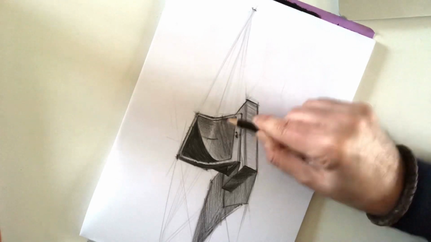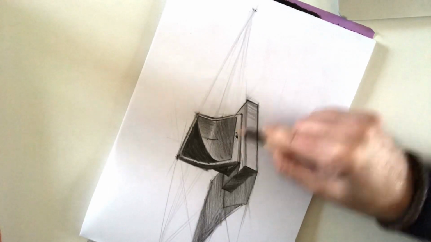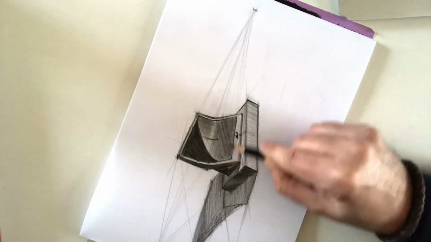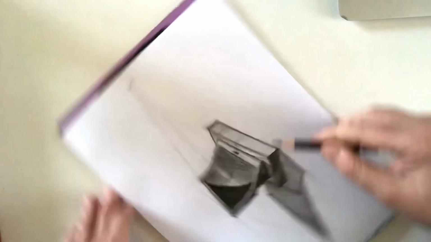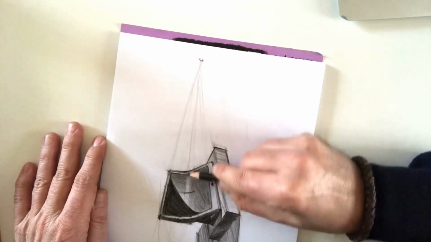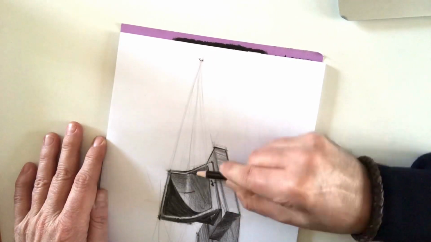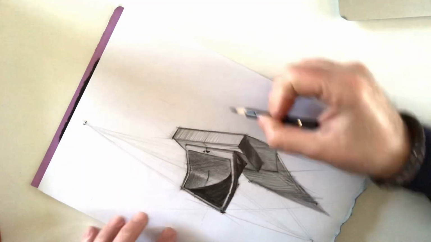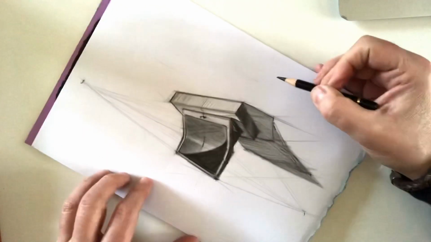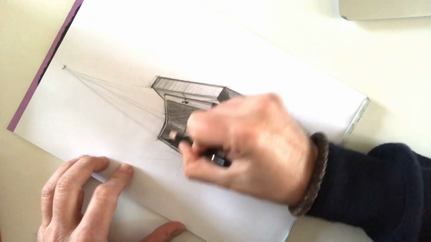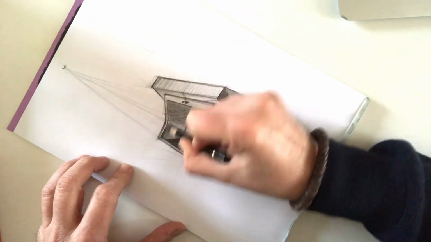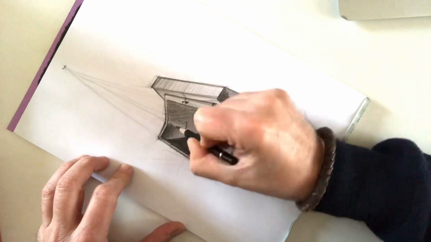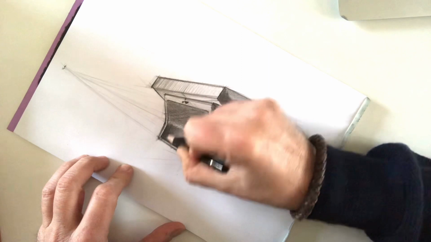You see? Okay, now we have to make this a little bit darker to make sure that it looks good. Yeah, now it's better.